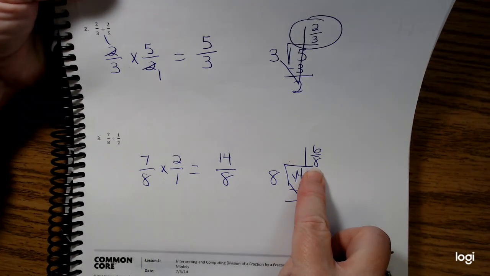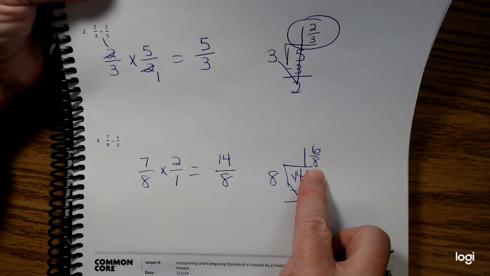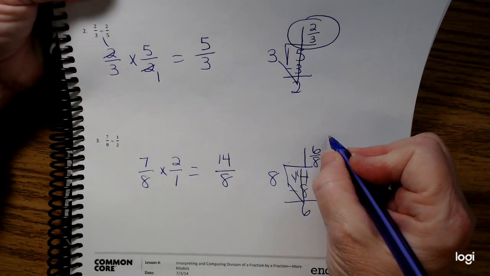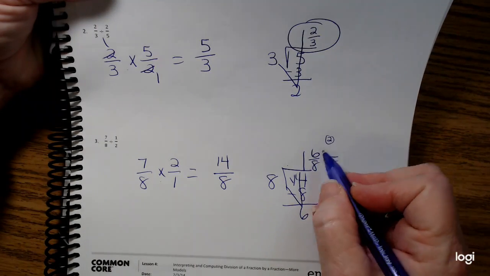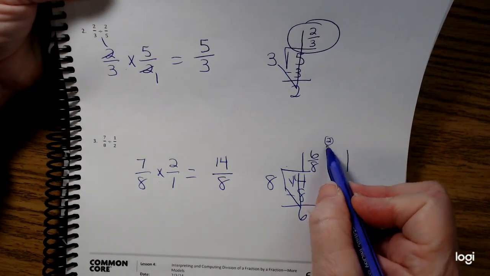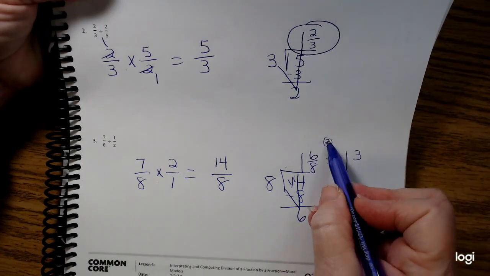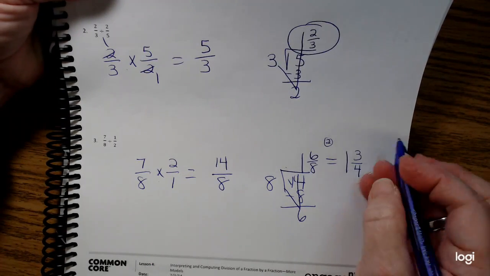I think if I look at my factor sheet, this can actually reduce. The number 2 goes into both of these. And if it does, I'm going to keep my whole number 1. 2 goes into 6 3 times, and 2 goes into 8 4 times.